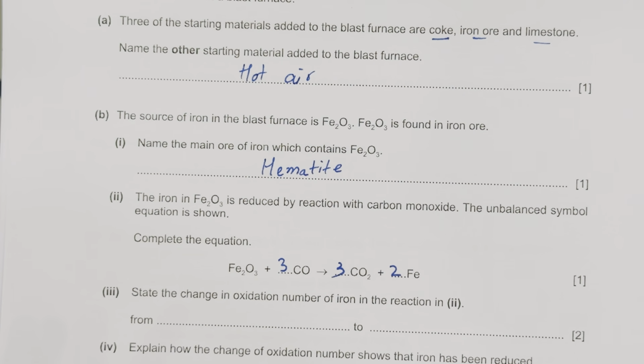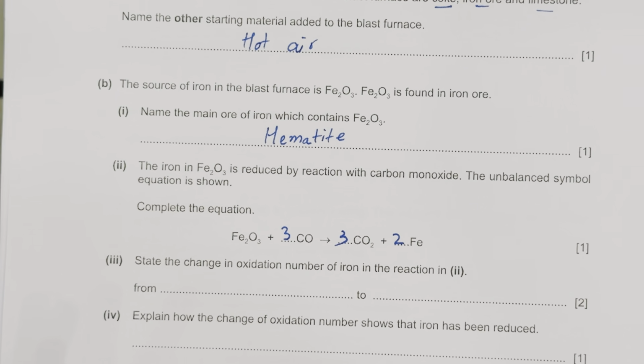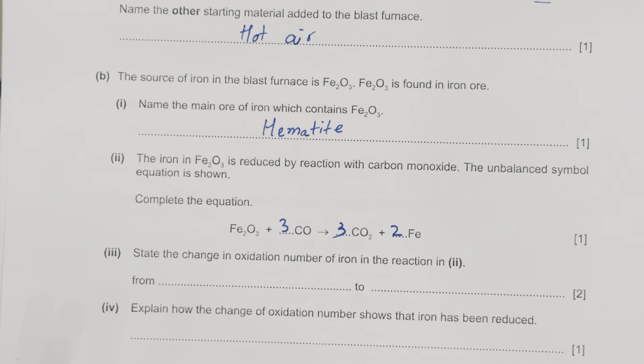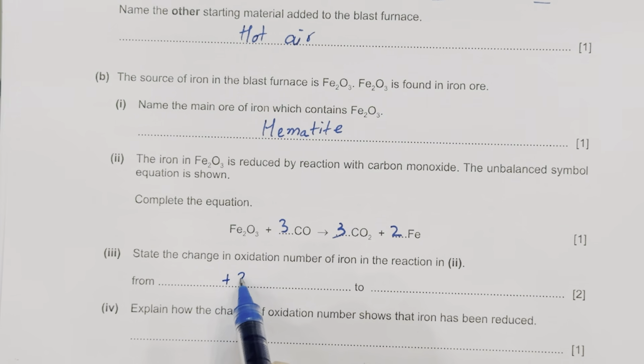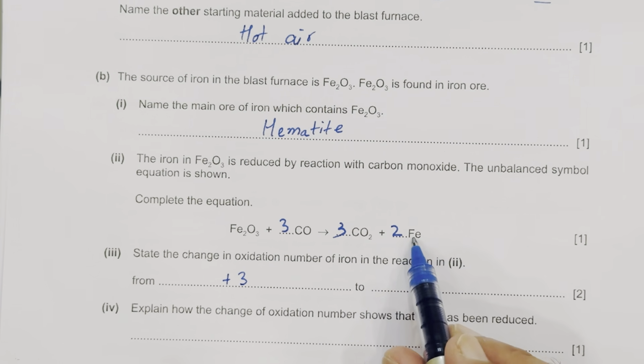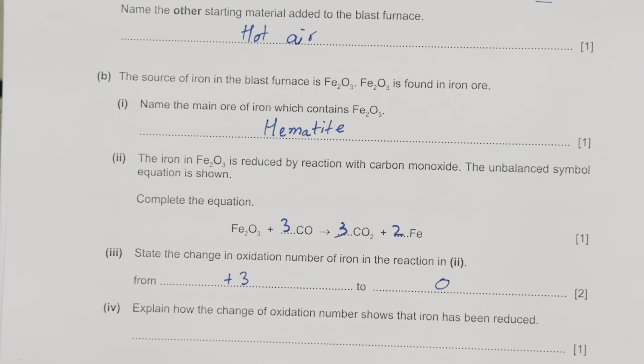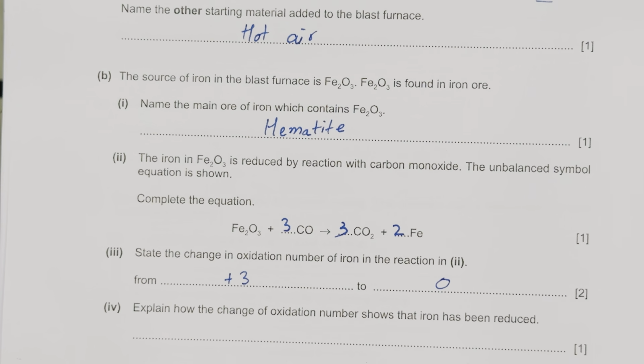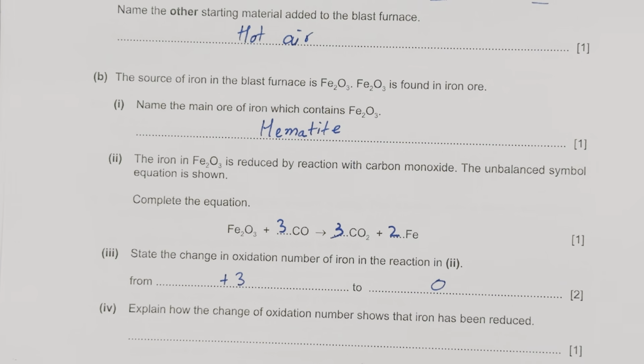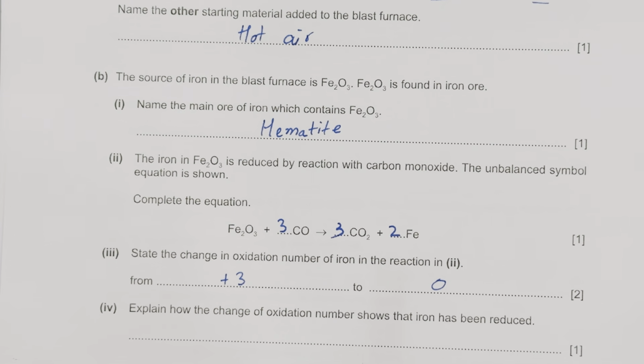State the change in the oxidation state of iron in the reaction from dash to dash. Here the oxidation state is positive 3 and here the oxidation state is 0. Now explain how the change of oxidation number shows the iron has been reduced, because its oxidation number is decreased, that's why it is reduced. So I'm gonna write that oxidation number has reduced.